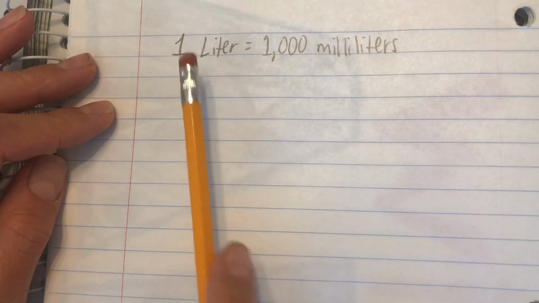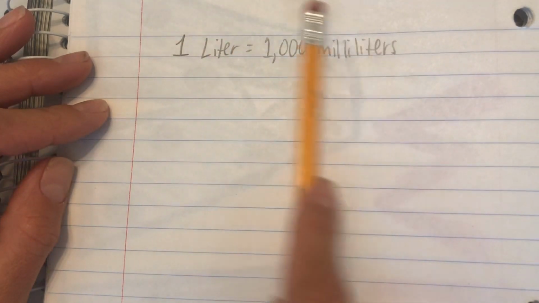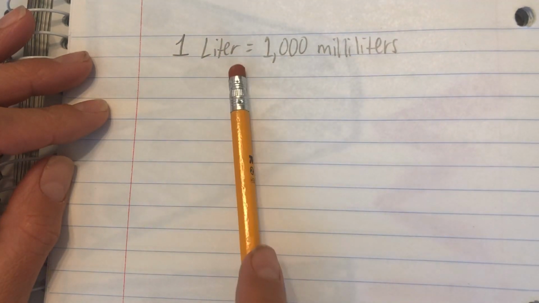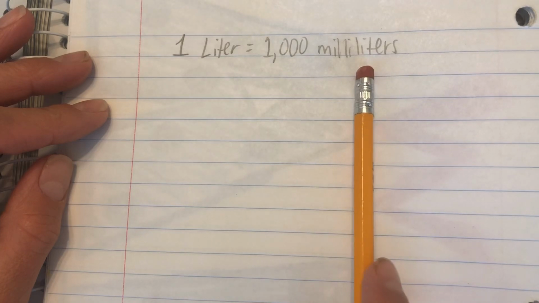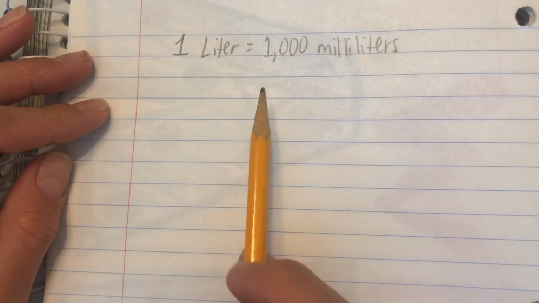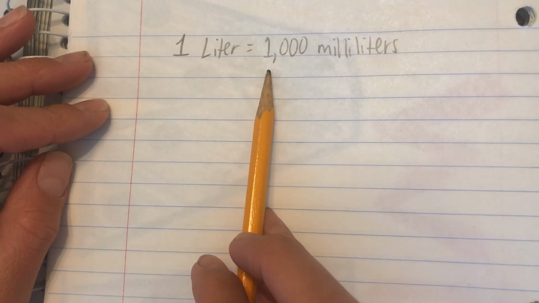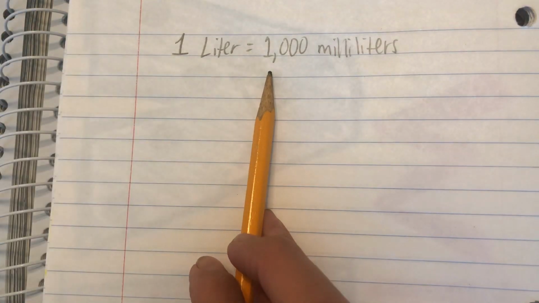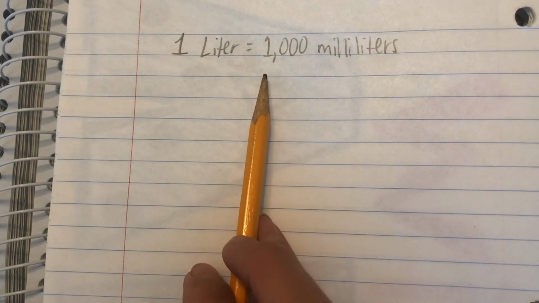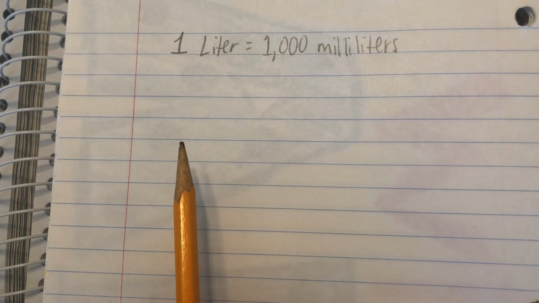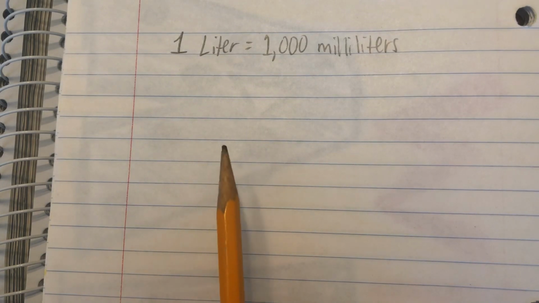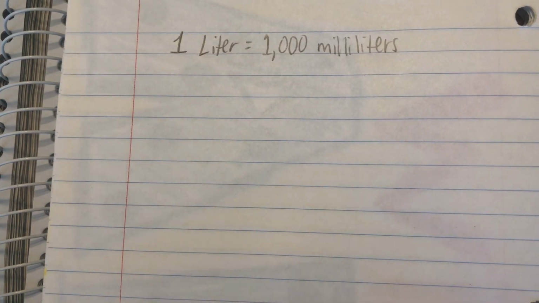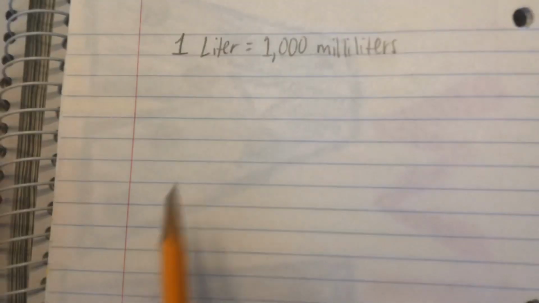This is the only conversion that you will need to use today: 1 liter equals 1,000 milliliters. Yippee. All right, so that either means you're going to be dividing by 1,000 or multiplying by 1,000 today. So I'm going to do a few with you, and you're going to have to think about Theo on Halloween for some of them, where he had to hop in between houses to get his carrot, okay?